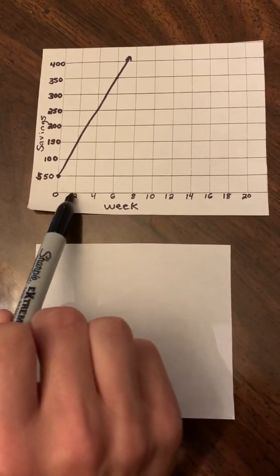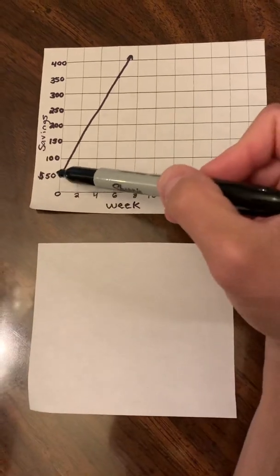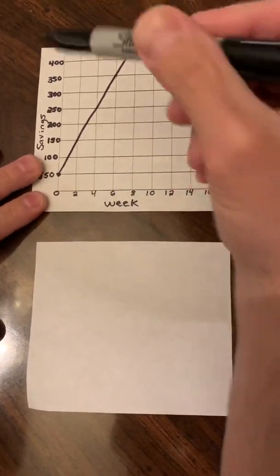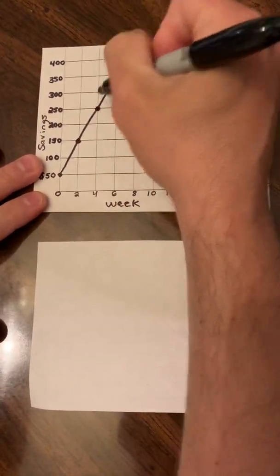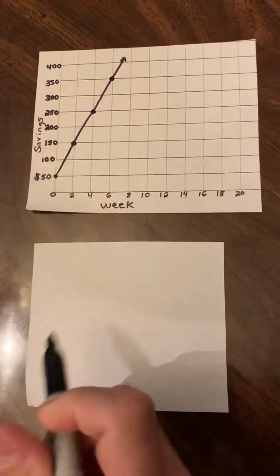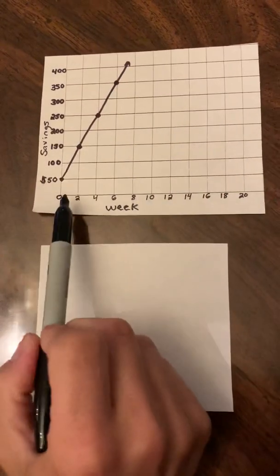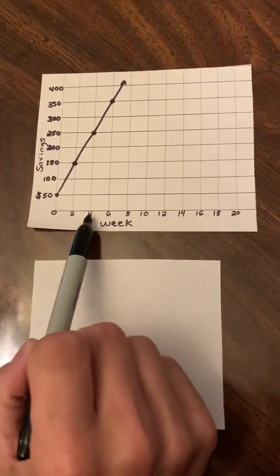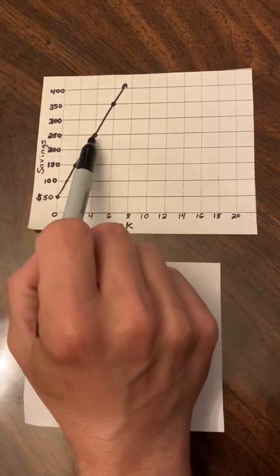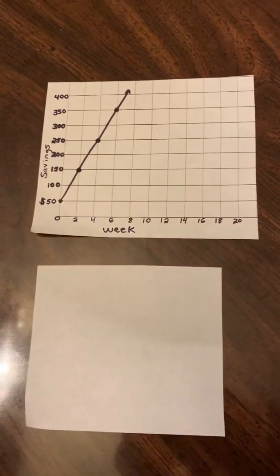At week 2, if we go up, and I know you guys don't see points, but you can make your own points on a line. If you notice, this looks like a point, you don't see any, but there's points all over here. This would be a point here. There's a point there, there's a point there at the corners, all right? So we see a pattern here. At week 2, this person had $150 saved. At week 4, this person had $250 saved, and so on here, all right?